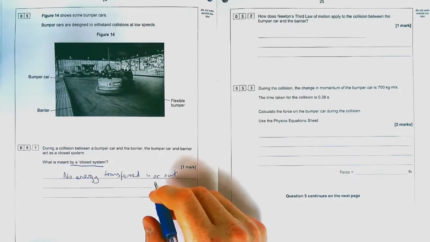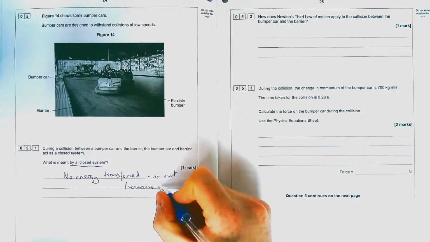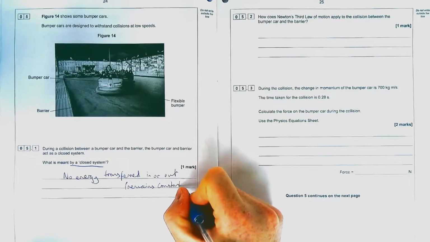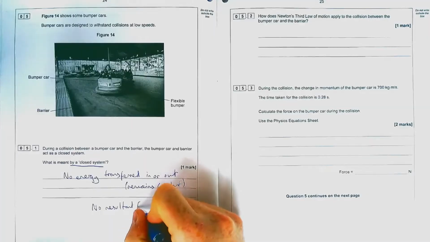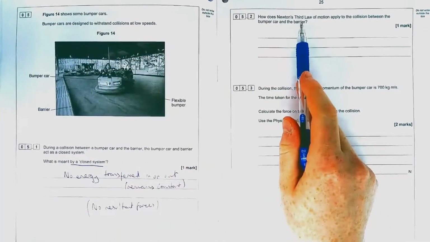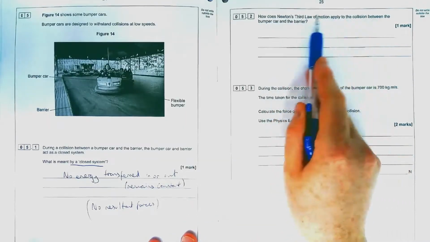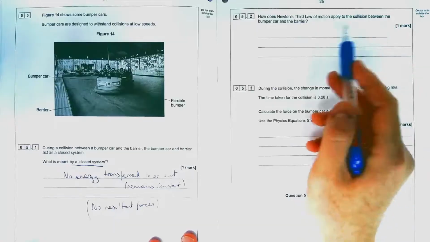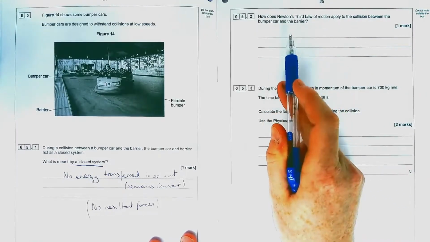Newton's third law for this part of the question, it says, how does Newton's third law of motion apply to the collision between the bumper car and the barrier? It's only 1 mark this question, so it's not enough to just say Newton's third law, because it does say how does it apply. So it's 1 mark, but actually it's quite a long answer to get your mark here. Okay, so Newton's third law essentially states that if you have a force acting on one object, the object will produce an equal and opposite force acting in the opposite direction. Now here it's talking about the bumper car and the barrier.